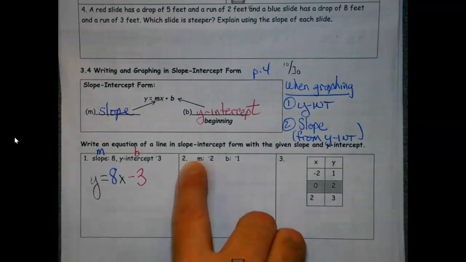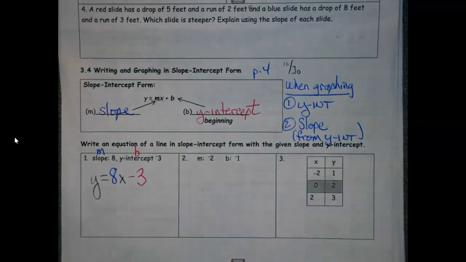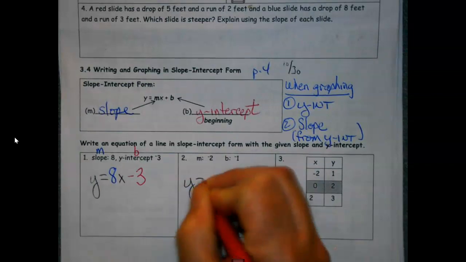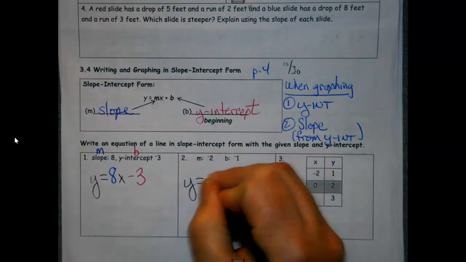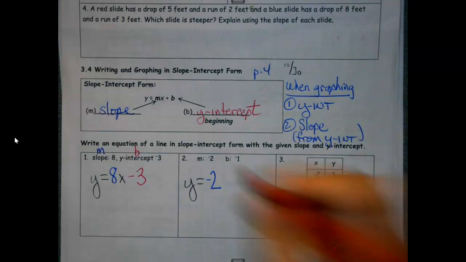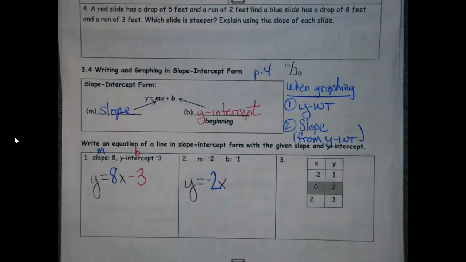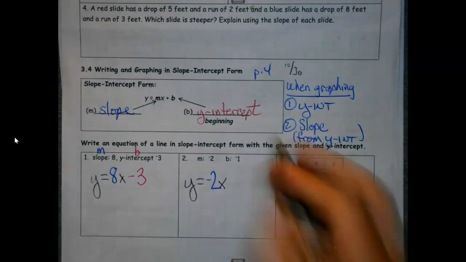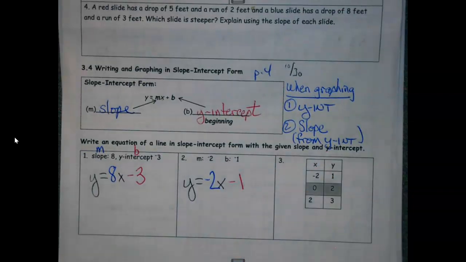If they just give it to me as M and B, okay. Y equals M, -2, x, and then my b is -1. Just write that number. That's it. That's it. So you're like, okay, might actually like this stuff. 3 is the one that gets interesting though.